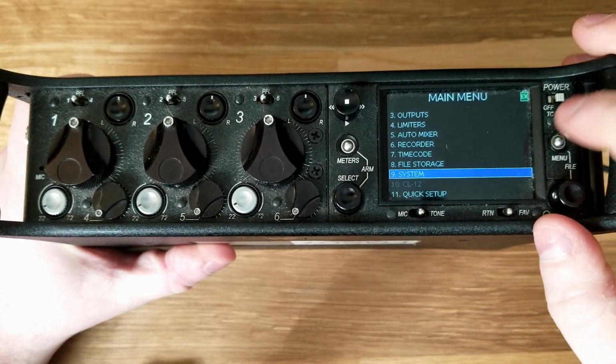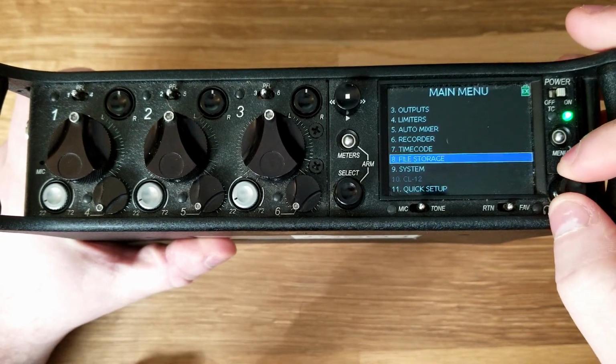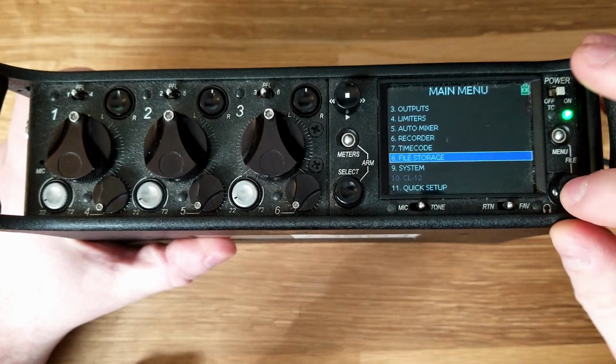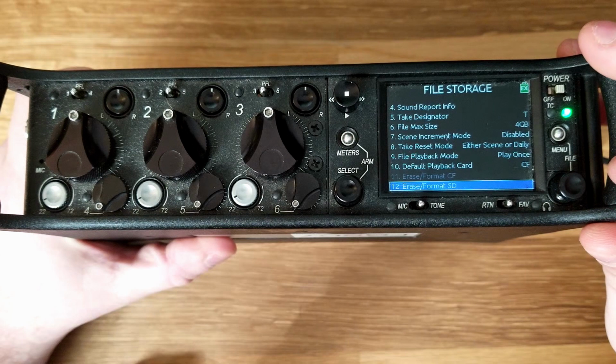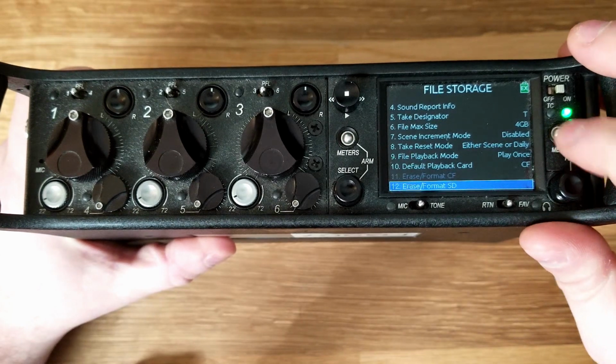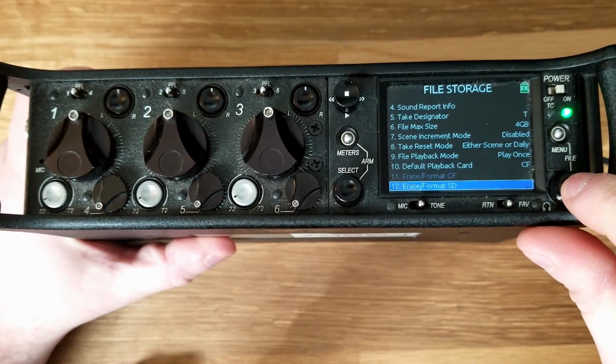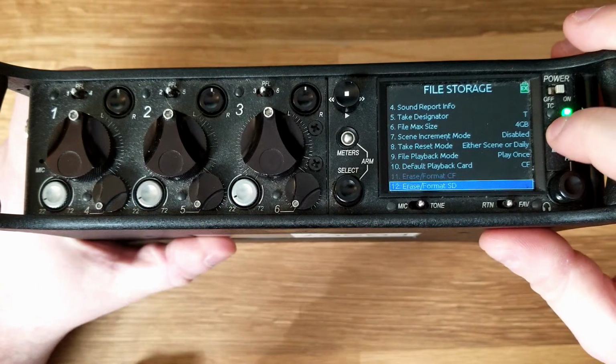So the first thing you'll want to do is format your media. You can do this a couple of different ways. You can come into the menu, go into File Storage, and scroll all the way to the bottom and erase Format SD card. And you'll press this encoder knob inwards for that to happen.